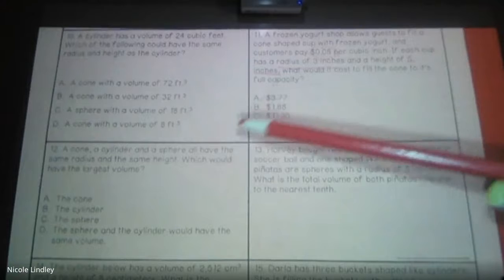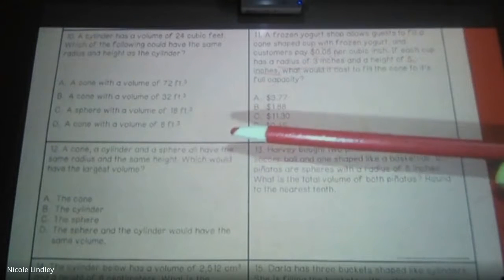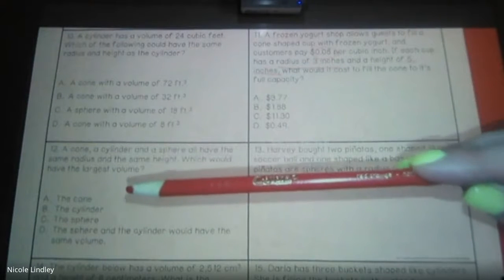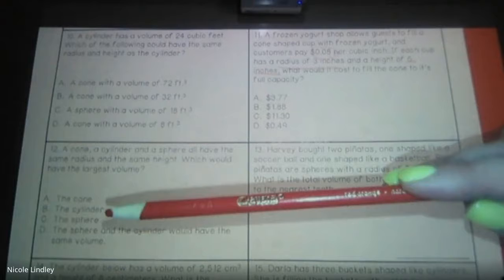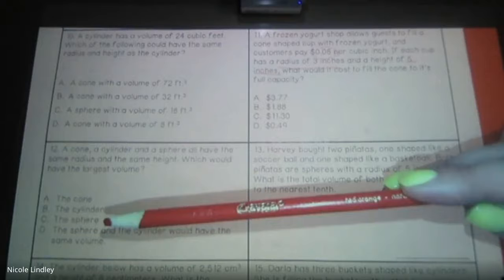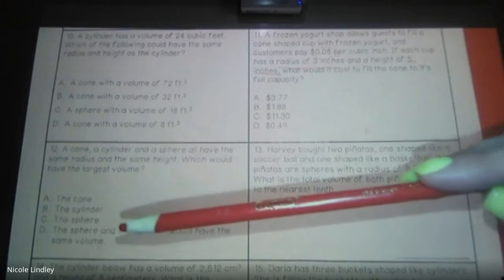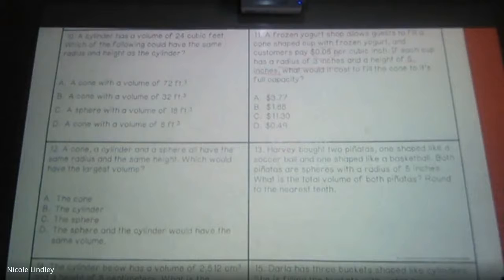All right, I'm going to do number 12. A cone, a cylinder, and a sphere all have the same radius and the same height. Which would have the largest volume? So this one kind of ties in with the one above it. Does the cone have the largest volume? Does the cylinder have the largest volume? Does the sphere have the largest volume? Or do the sphere and the cylinder have the same volume?